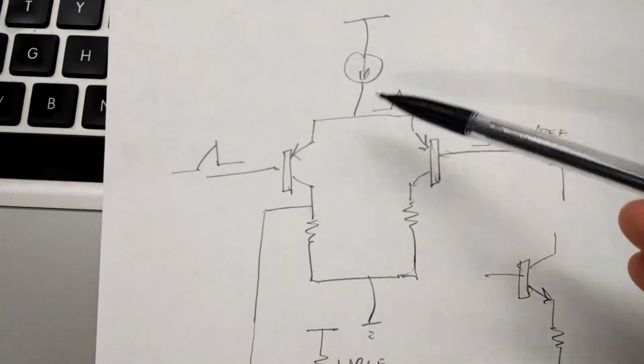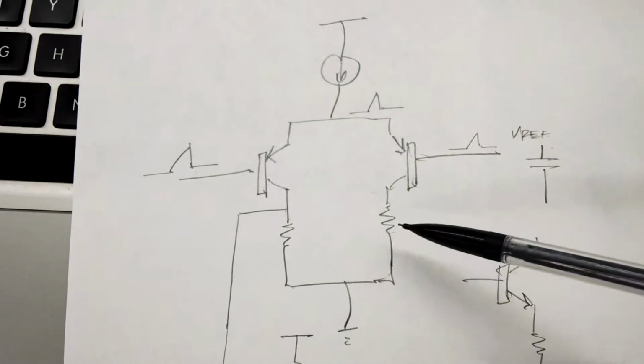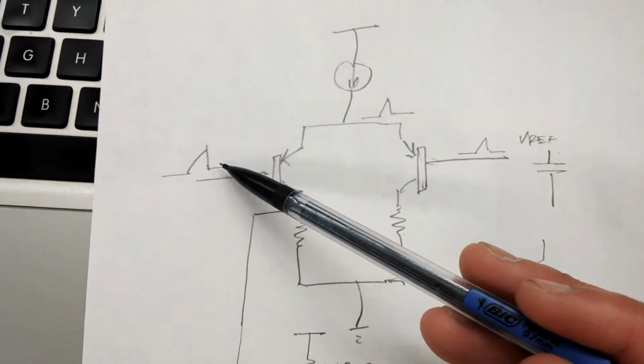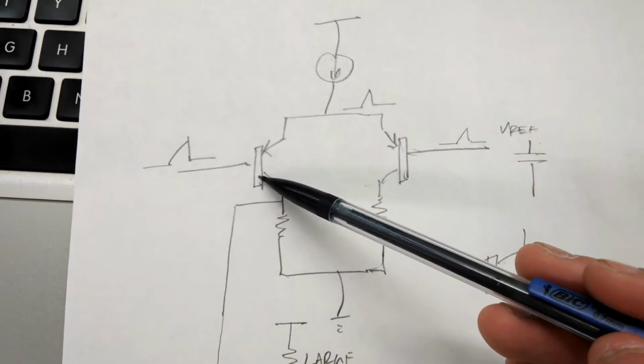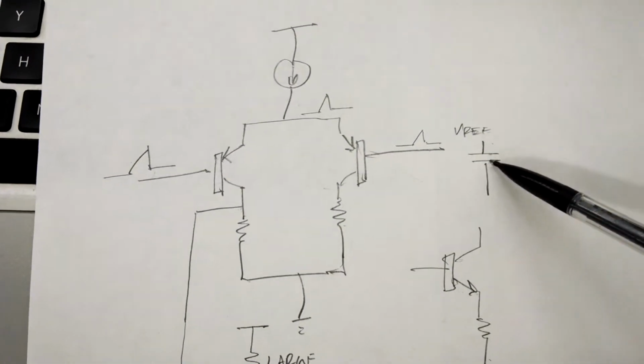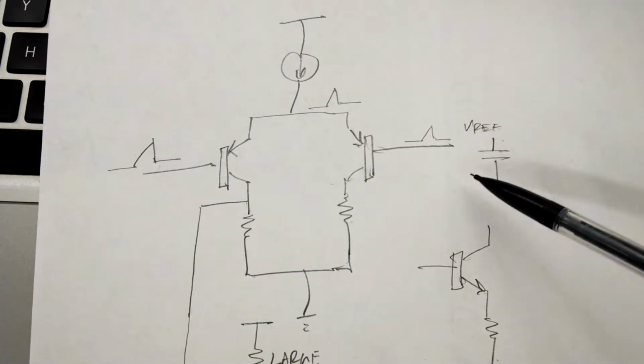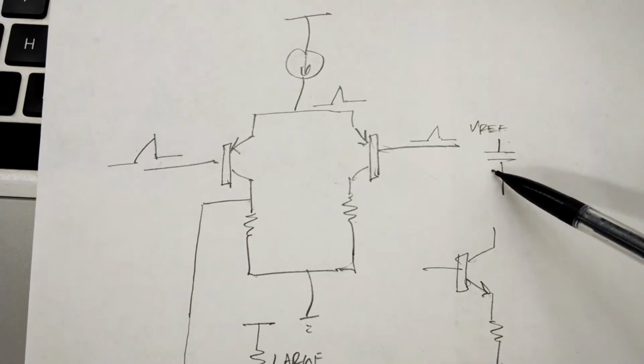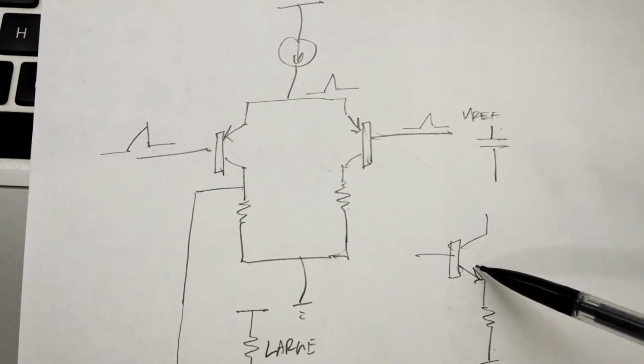There's a current source up here. There's two PNPs. The R2R ladder ramps into there. We've got the capacitor input. I had to buffer the capacitor input with an emitter follower right there.